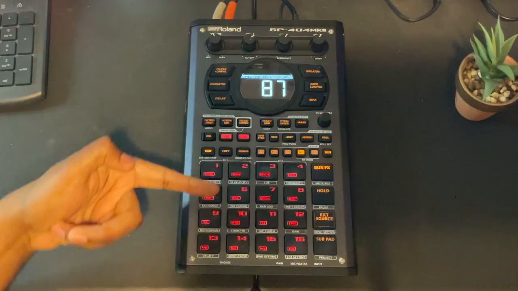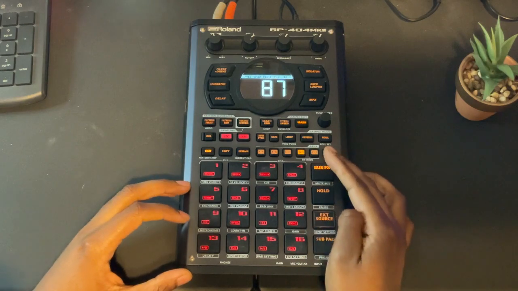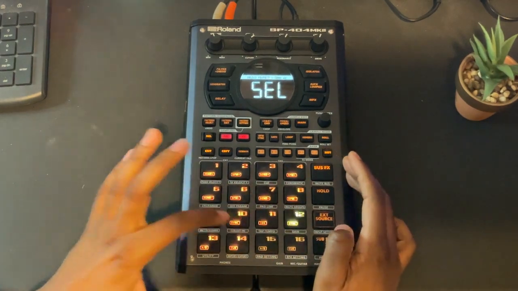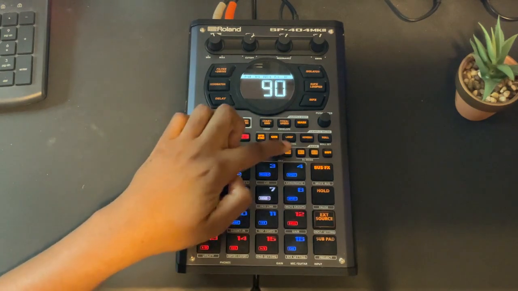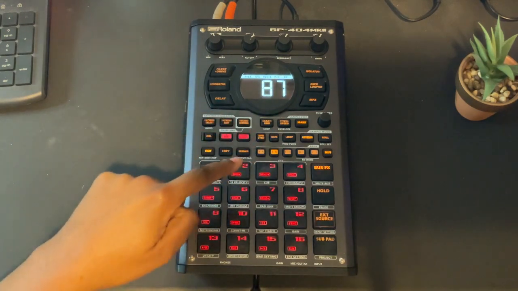So now it's going to take that entire bank. So let's go shift project to 10. So now let's go to bank G, and there it is.